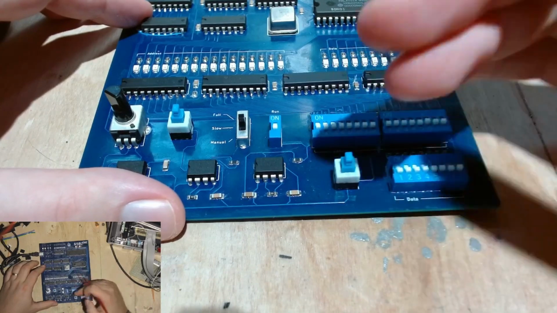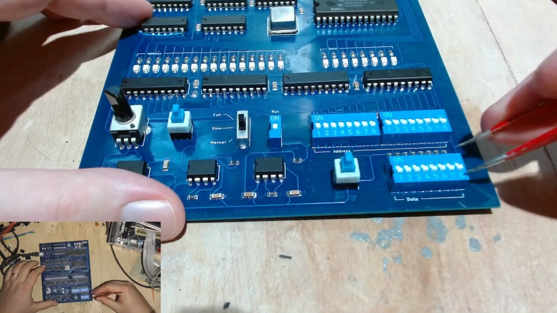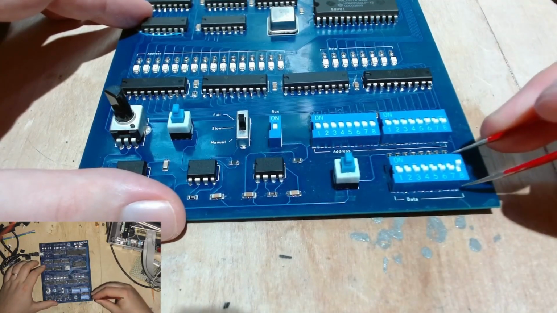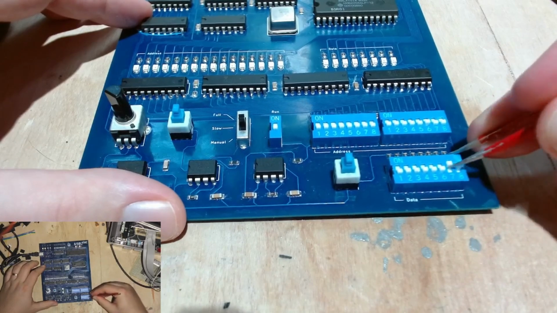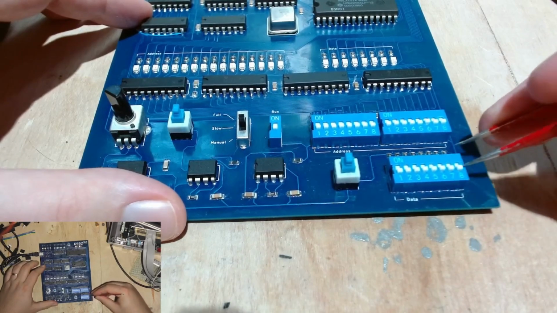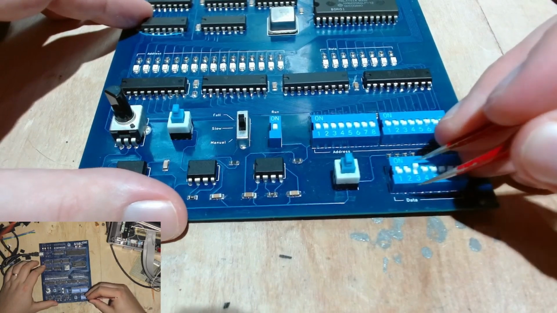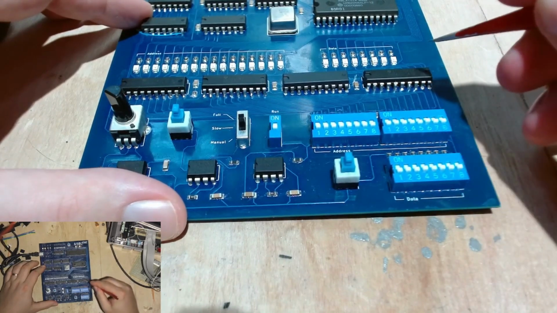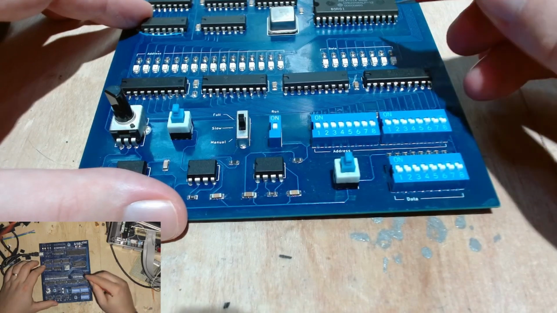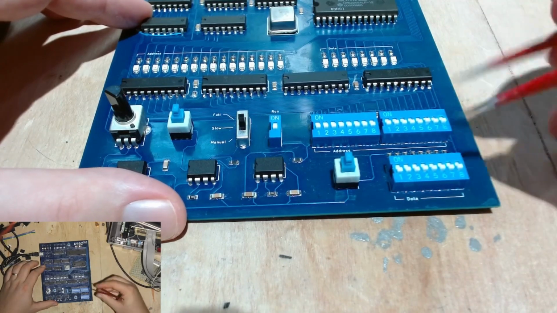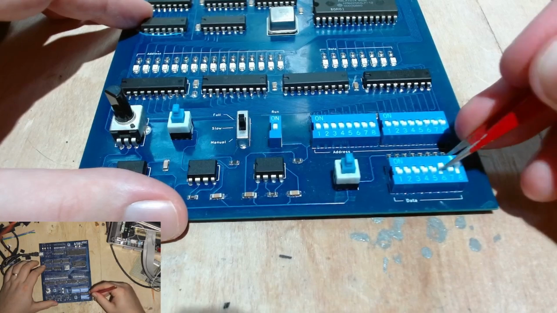So, what if I wanted to change what's at address 0? Well, you'll see if I switch the switches on the data section, nothing changes on the LEDs whatsoever. And that's because what's shown on those LEDs right now is not coming from these switches, it's coming from the RAM.